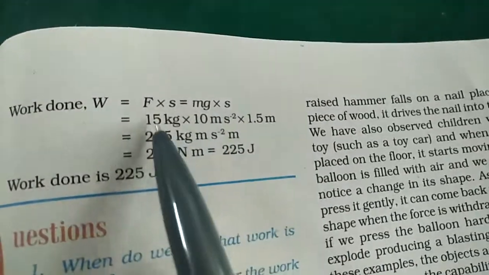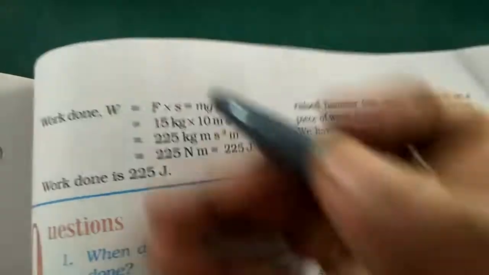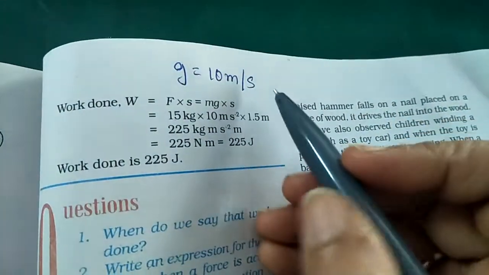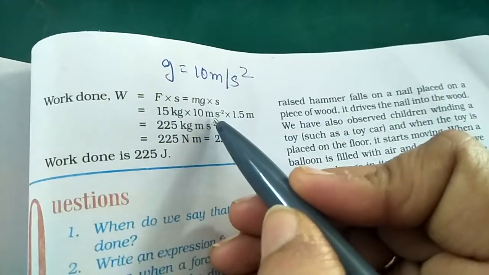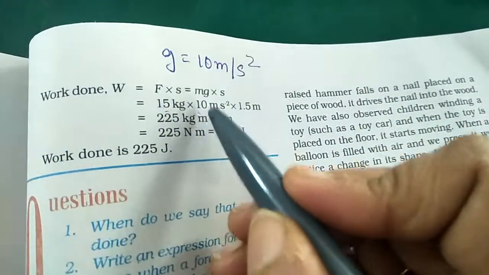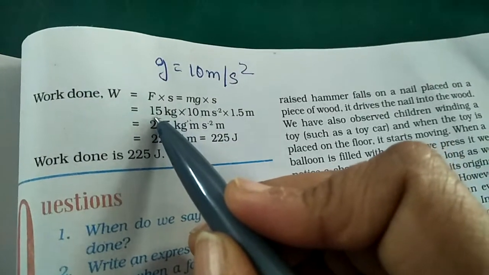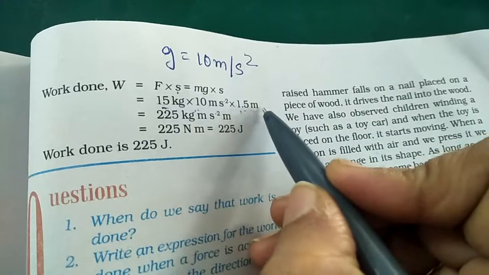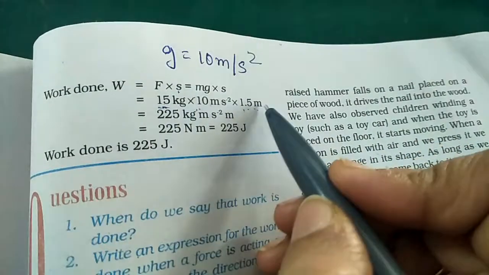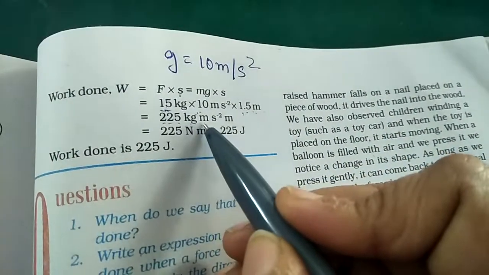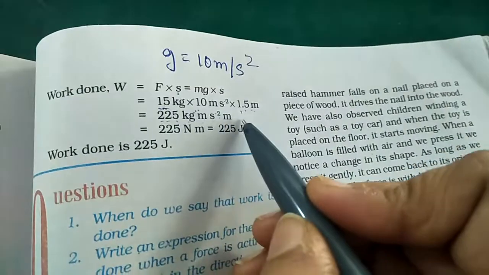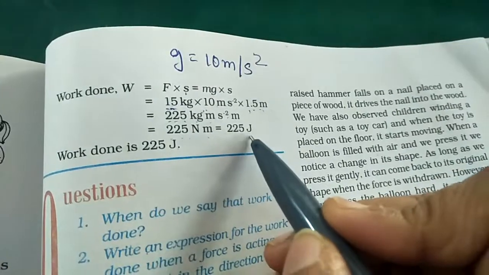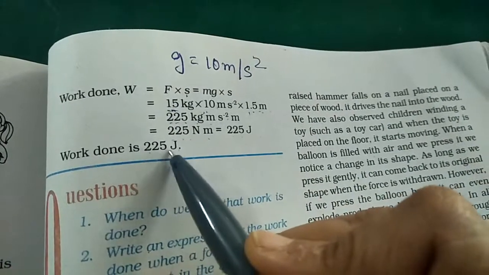So 15 into 10, because g is equal to 10 meter per second square. Multiply 15 by 10, and then the displacement is 1.5 meters, so multiply by 1.5. Multiplying all three, you get 225 kg meter per second square, that is 225 Newton meter, that is 225 joules. So work done is 225 joules.